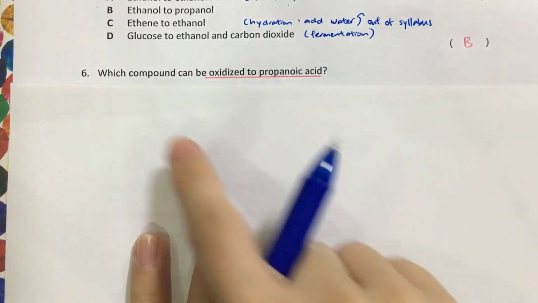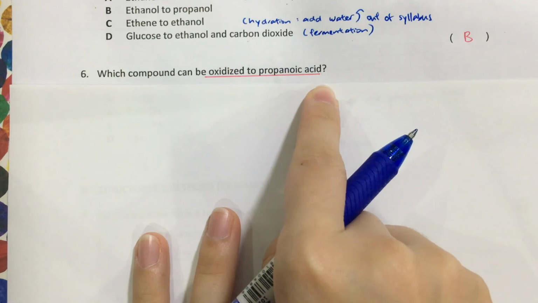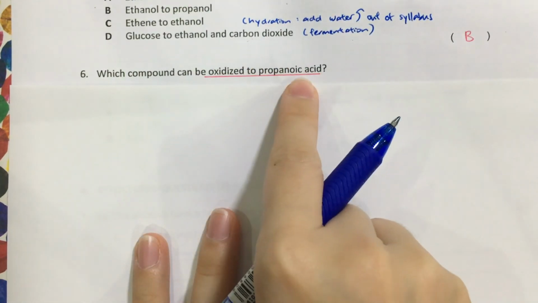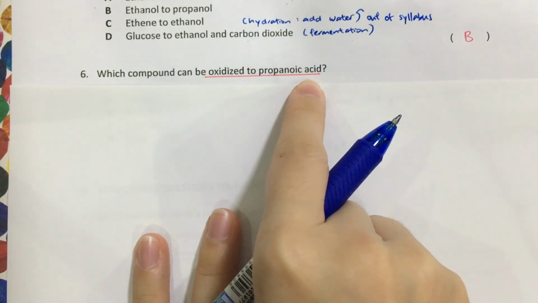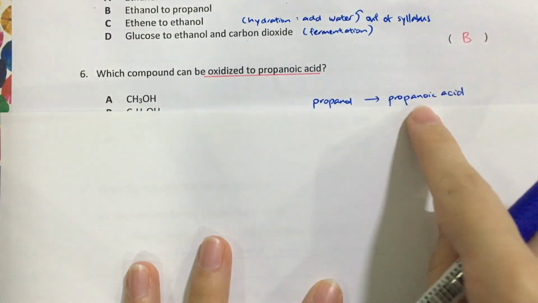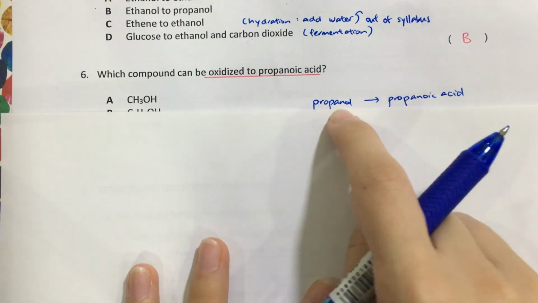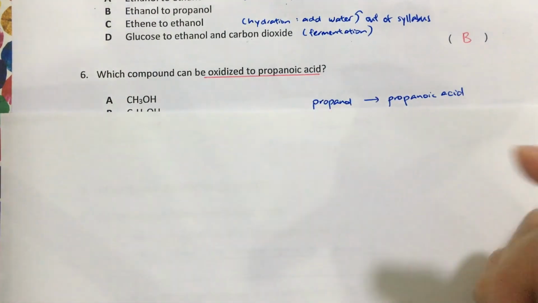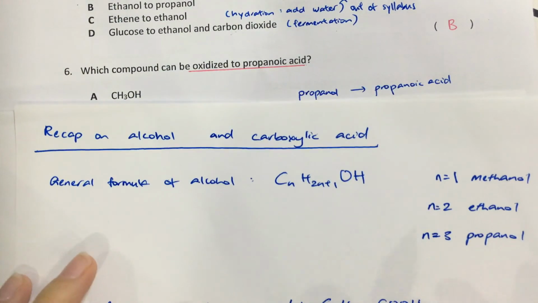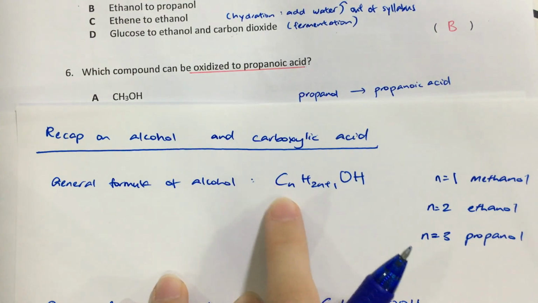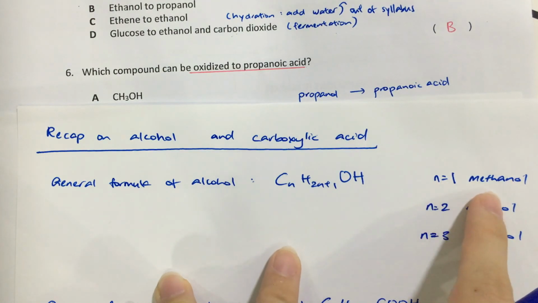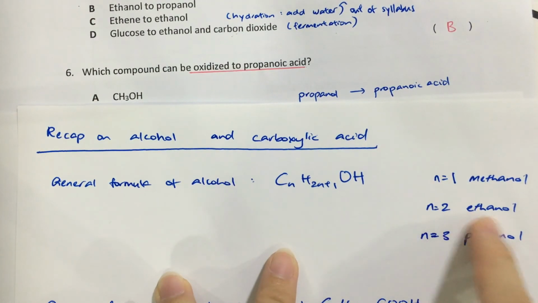Okay, next. Which compound can be oxidized to propanoic acid? So, how do we get propanoic acid? Propanoic acid must come from propanol. So the question would be, what is the chemical formula of propanol? So if we do a recap, for our alcohols, this is our general formula CnH2n+1OH. For n equals 1, we call it methanol. n equals 2, we call it ethanol. And n equals 3, we call it propanol.